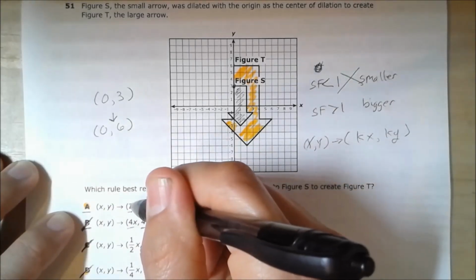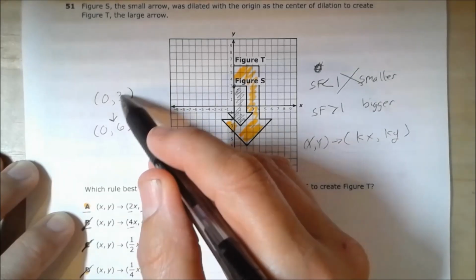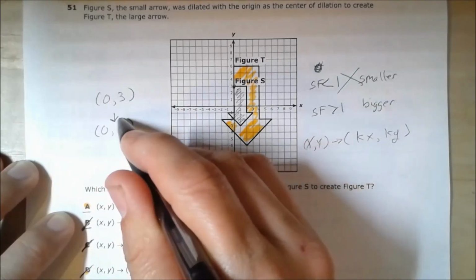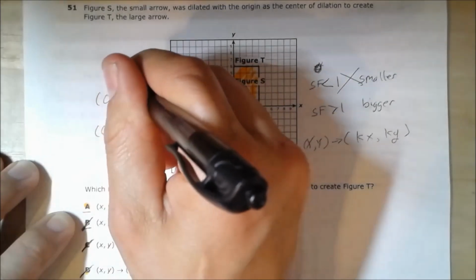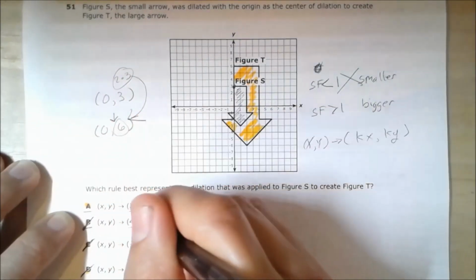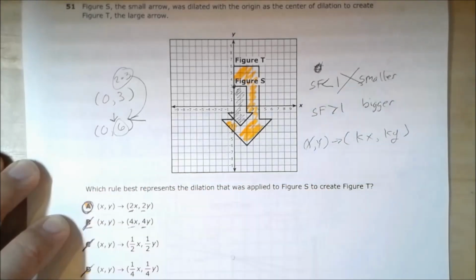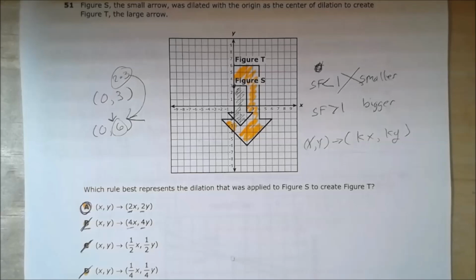And since this scale factor is a value of 2, then it means I'm going to multiply 2 times 3. So 2 times 3 would give me 6. And because 2 times 3 gives me that 6, then I know that 2 was the correct scale factor. Therefore, A is the correct answer.